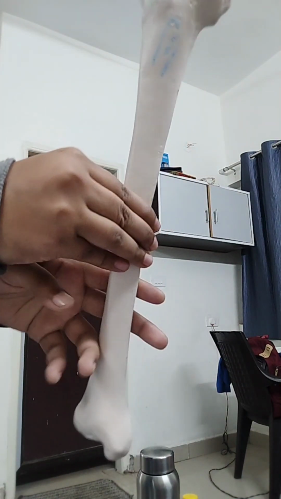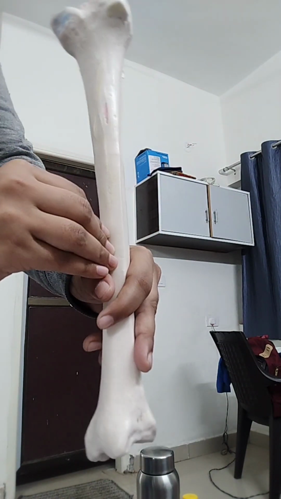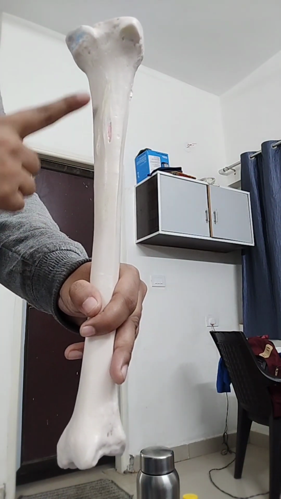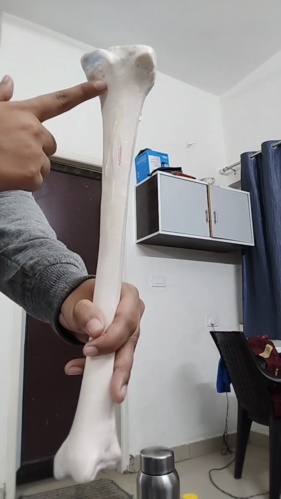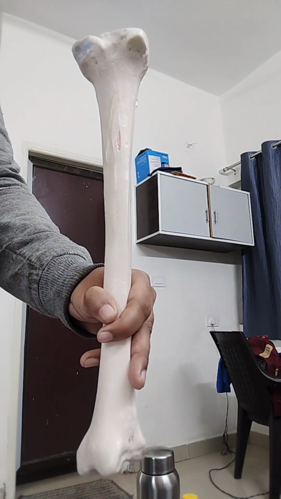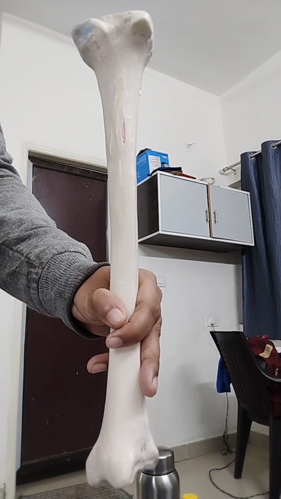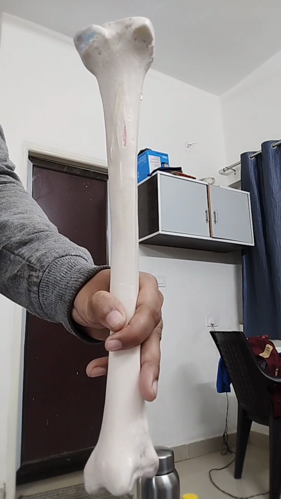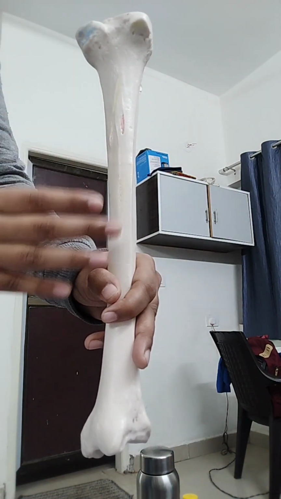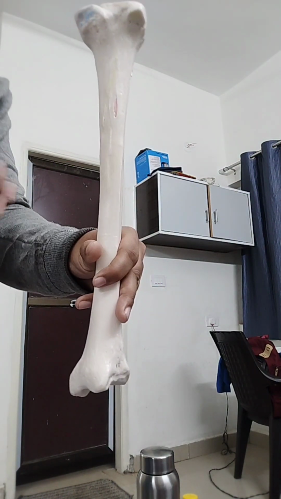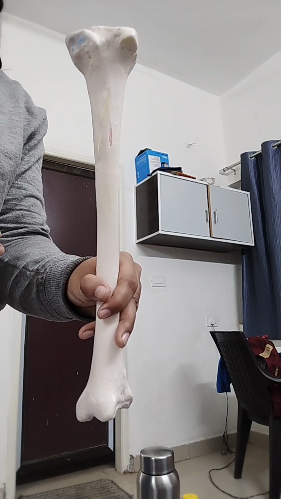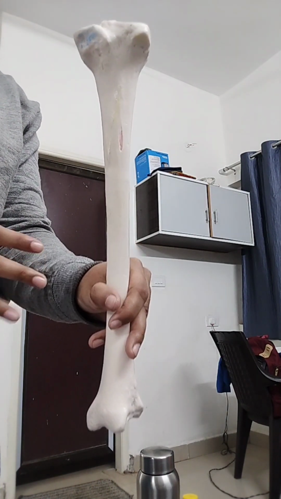Now on the posterior surface we have the soleal line, which gives origin to the soleus muscle. Above the soleal line we have the insertion of the popliteus muscle. Below the soleal line we have some more muscle origins like tibialis posterior and flexor digitorum longus. Now we have the nutrient foramen below the soleal line, and also the largest nutrient artery is in the tibia, that is the branch of the posterior tibial artery.